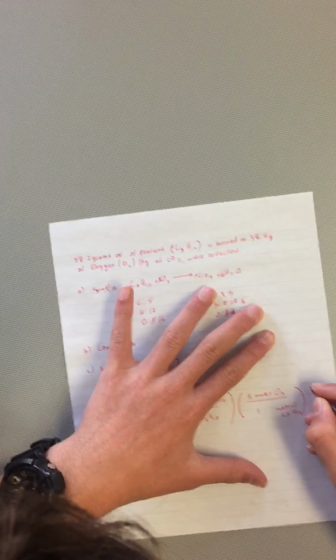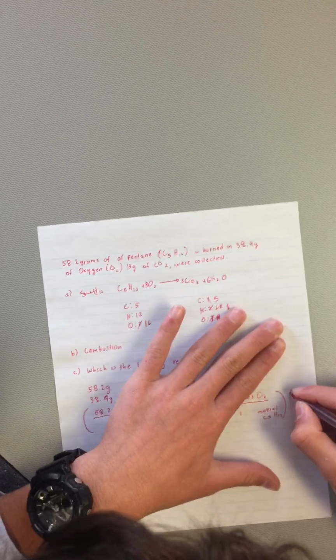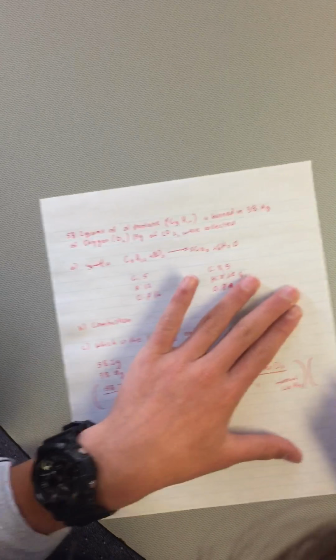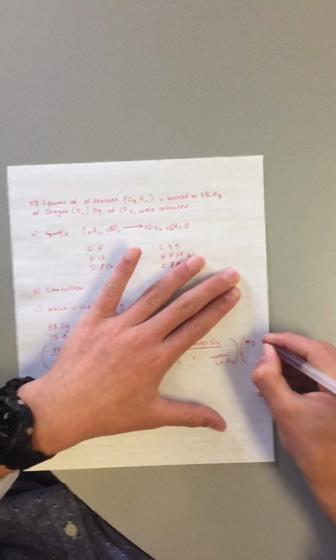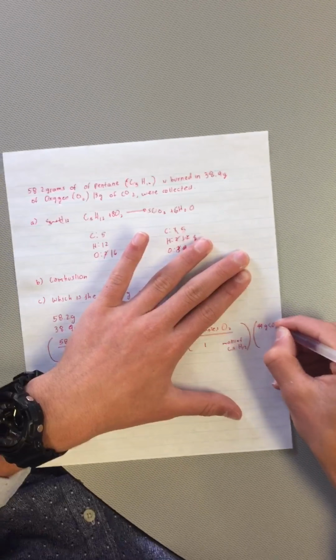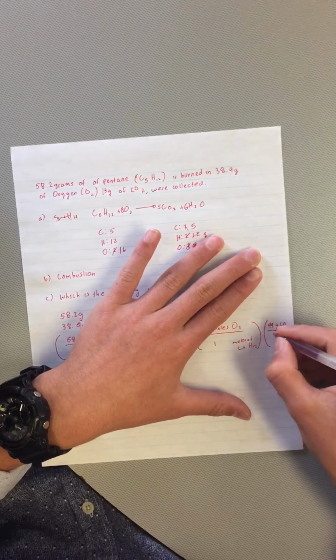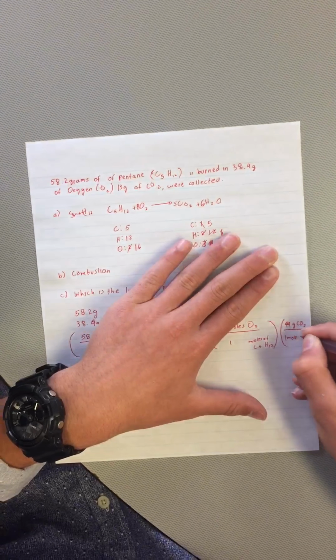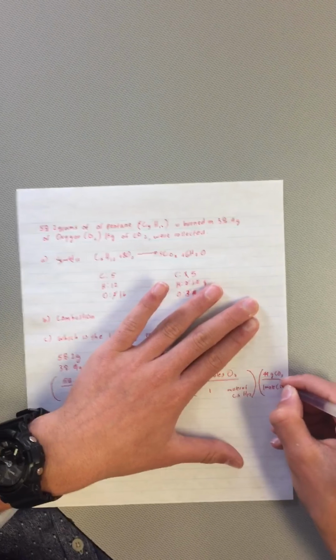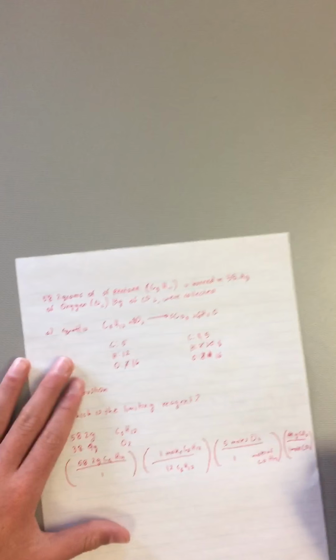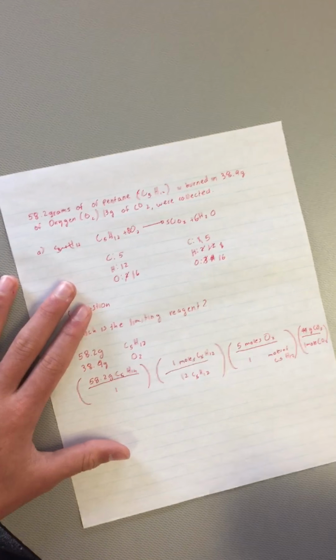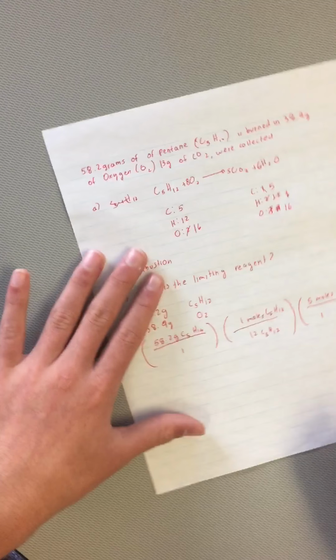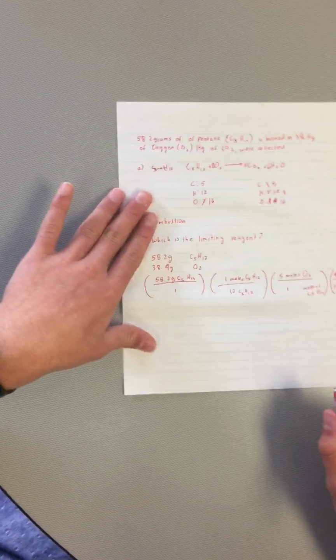Okay? And we're going to have to squeeze this one in. On the bottom, we have 44 grams of CO2 over 1 mole of CO2. You didn't see that one coming, did you? Where did you get that number? Mira asked. I got it from the periodic table. Mira, you're right. That was good.